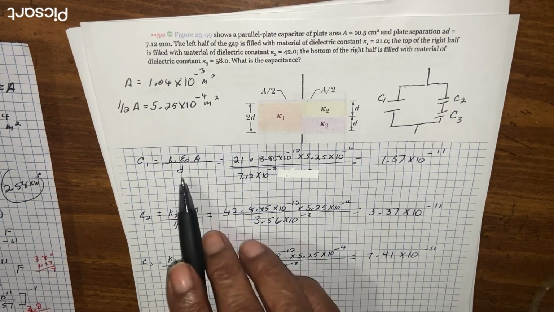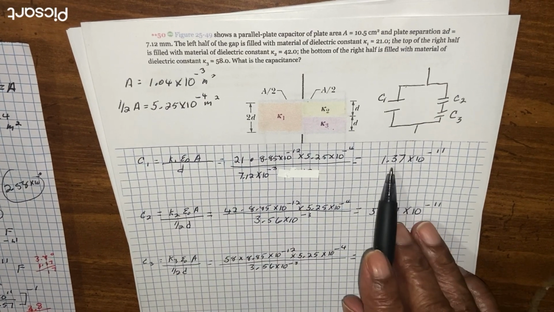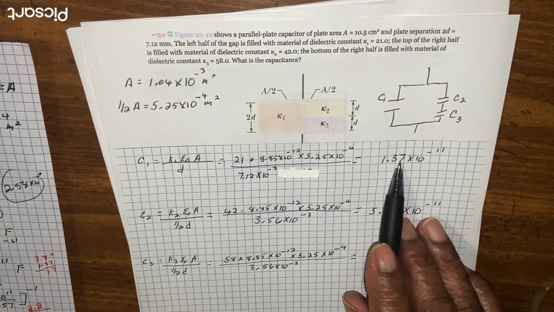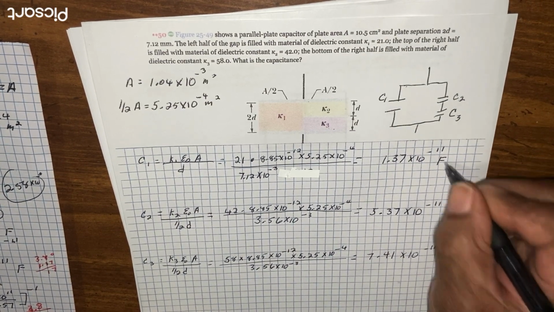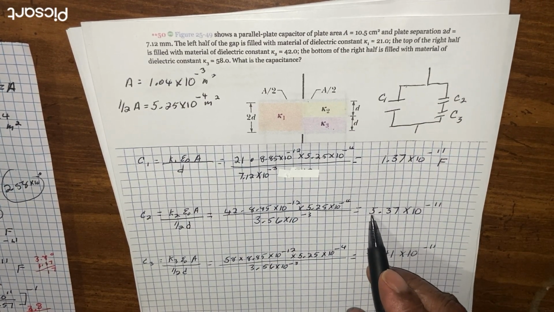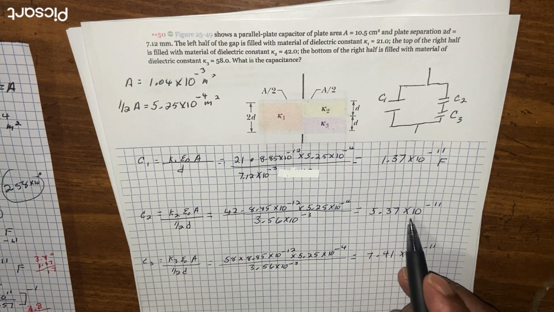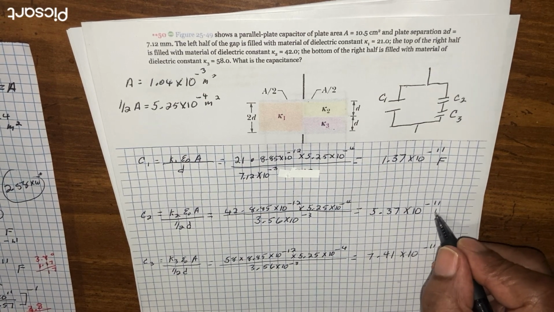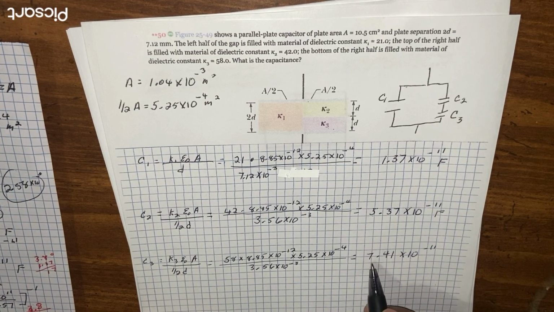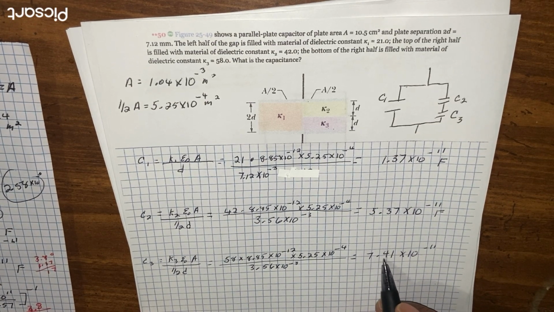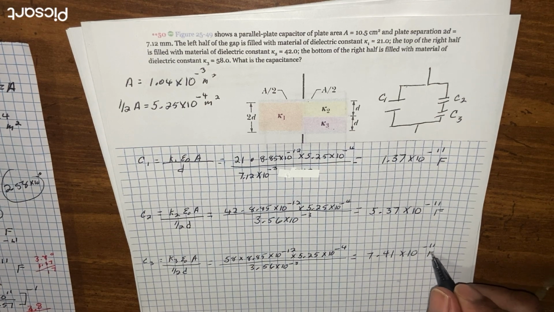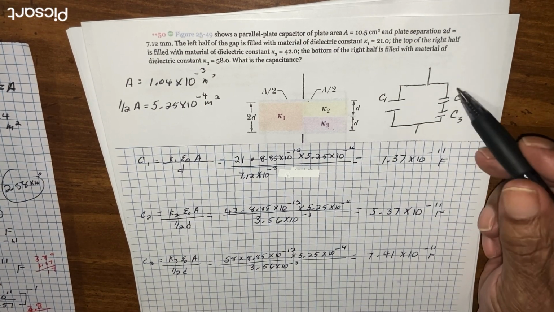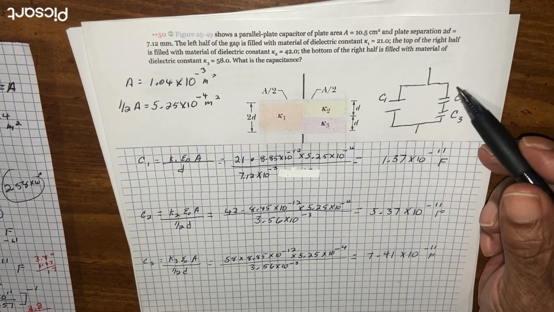So when you do your math, C1 is going to be 1.37 times 10 to the minus 11 farads. C2 is 5.37 times 10 to the minus 11 farads. And C3 is 7.41 times 10 to the minus 11 farads. Now these two capacitors are in series.